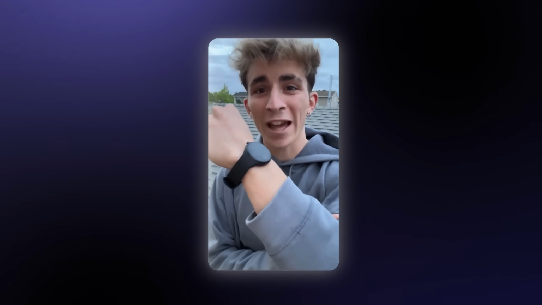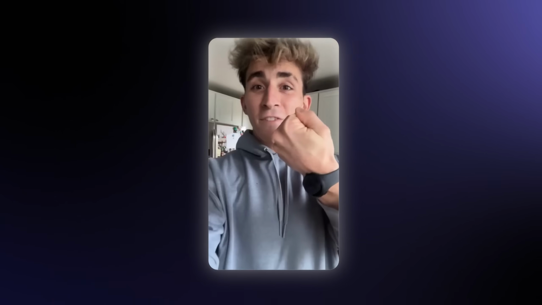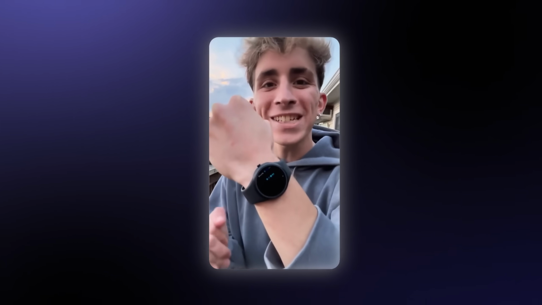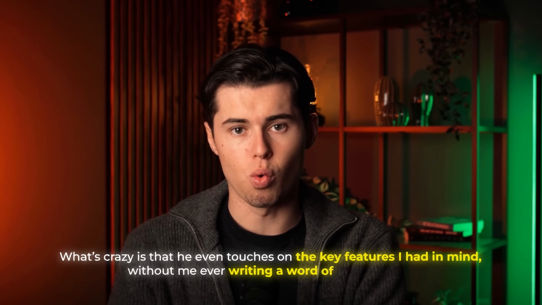Right away, I saw how spot on the watch is. It looks exactly like the product photo, and I love how natural the guy sounds when he talks about it. It's casual, has a believable tone you'd hear from a friend showing off something he actually bought. What's crazy is that he even touches on the key features I had in mind, without me ever writing a word of copy for him.